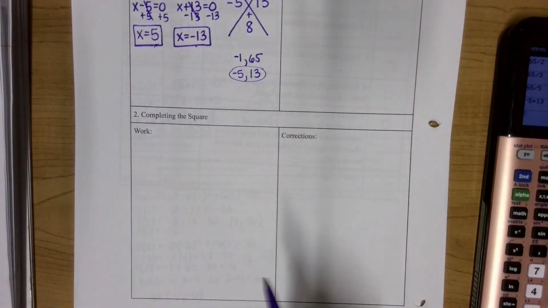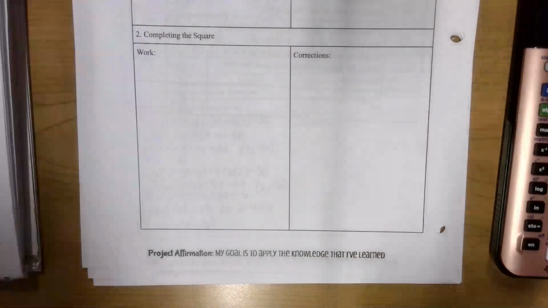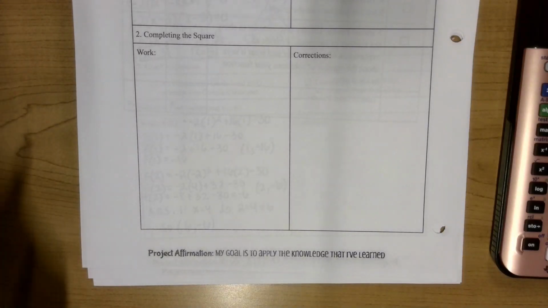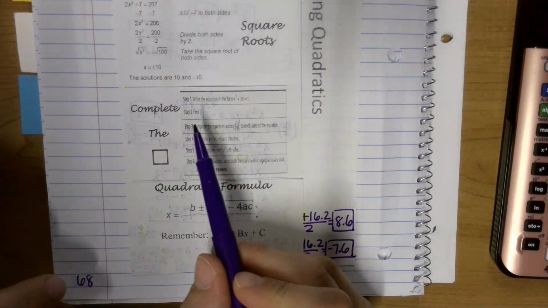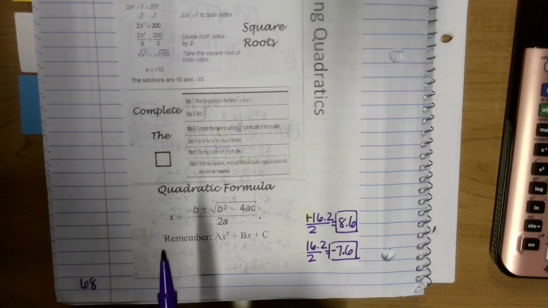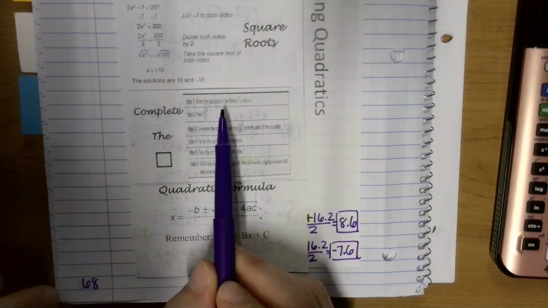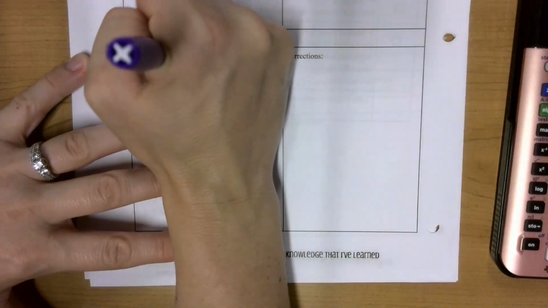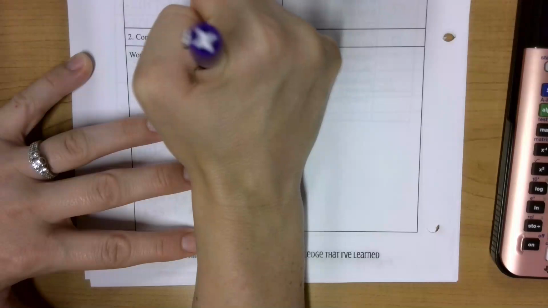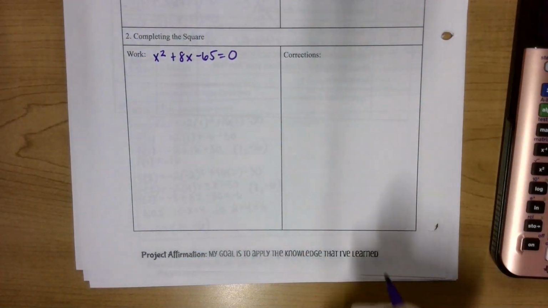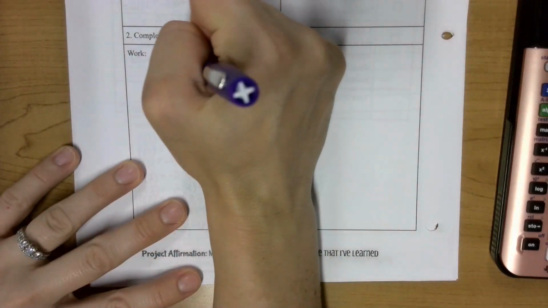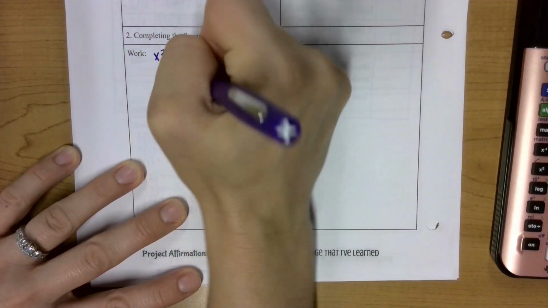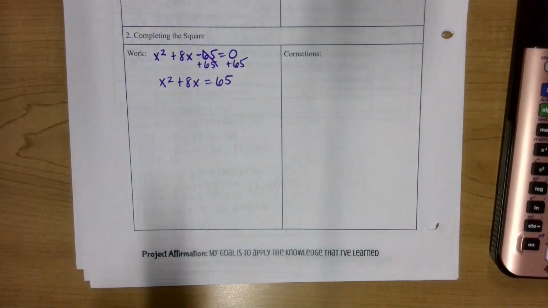All right, then we need to show the completing the square method for this same equation. Again, use the steps that we did in a packet on this. It's a little easier to read on the packet, but the steps are written on the outside of this foldable. Step 1, write the equation in the form x squared plus bx equals c. So we want to put it equal to c. Right now it's x squared plus 8x minus 65 equals 0. My c value is negative 65, so I need to add 65 to both sides. x squared plus 8x equals 65. All right, now it's equal to c.